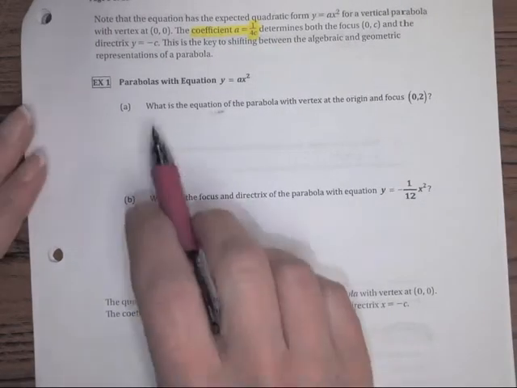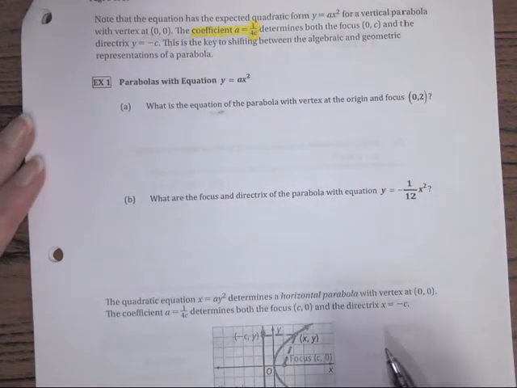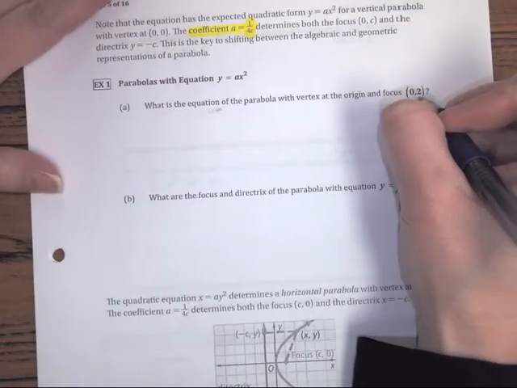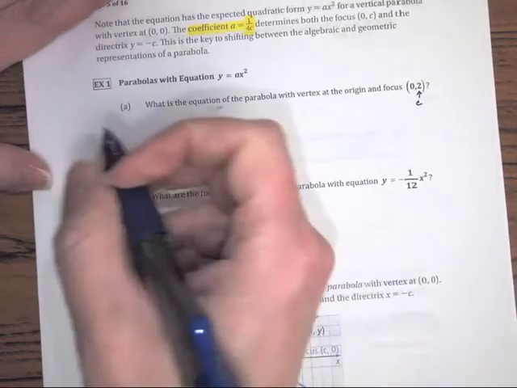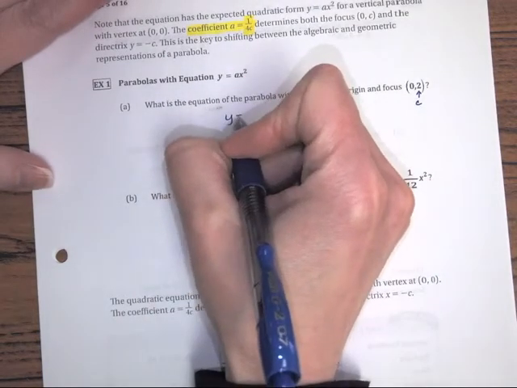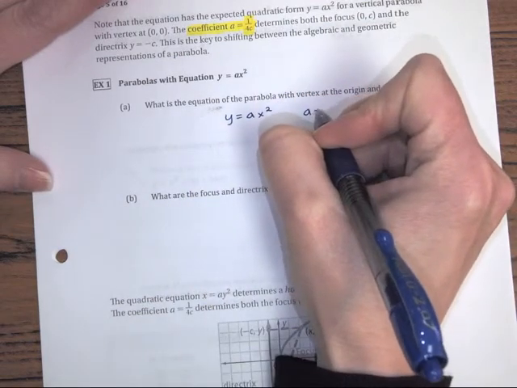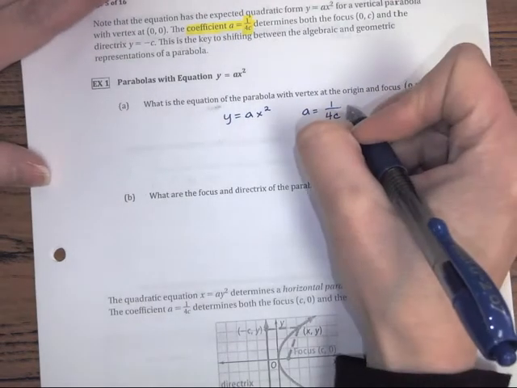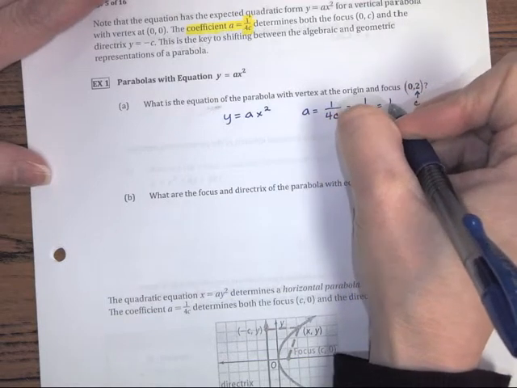So here we go. It says, what is the equation of the parabola with the vertex at the origin and the focus of (0, 2)? So would you agree this right here is a c? All right, and our equation for a parabola with a vertex at the origin is y equals ax squared, but a equals 1 over 4c, which in this case is 1 over 4 times 2, which is 1/8.